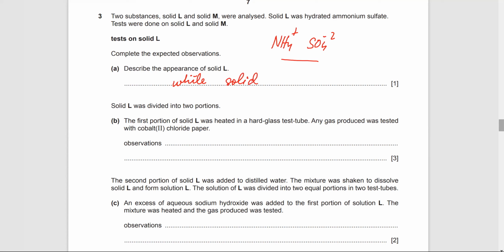The first portion. So, what would be hydrated ammonium sulfate? Like, what do you mean by hydrated? Hydrated means that there's going to be water of crystallization. Like the crystals will have some water in them, absorbed in them. Okay. Anhydrous salt is without water.